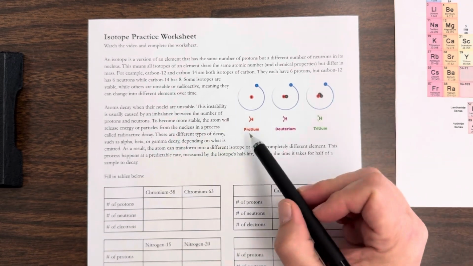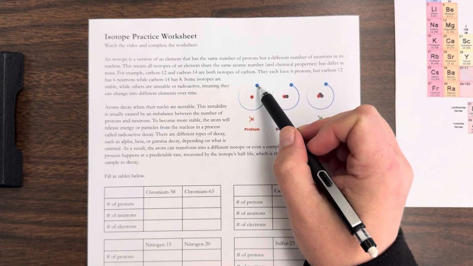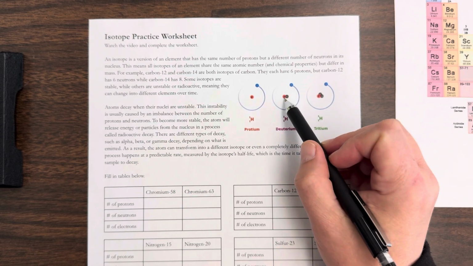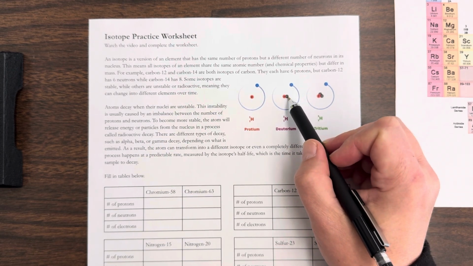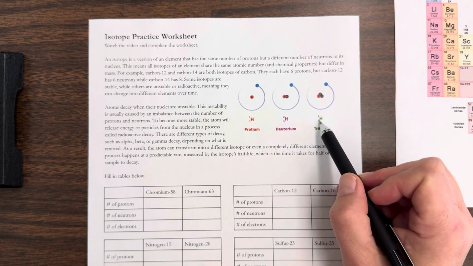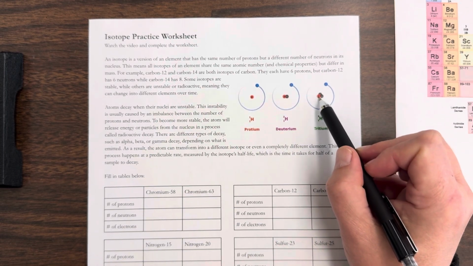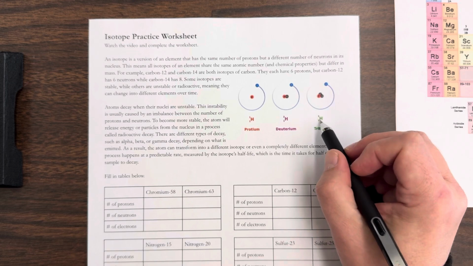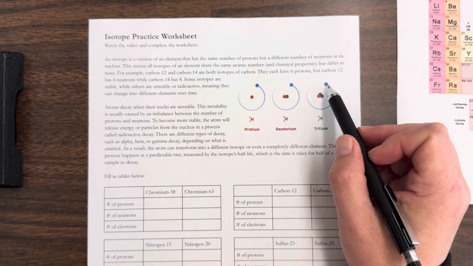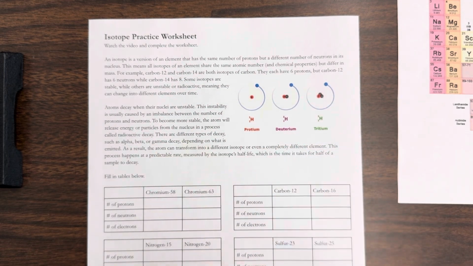So for instance, I've got hydrogen here with one proton and one electron. Well, here's another form of hydrogen. It's still hydrogen because it only has one proton, but now it also has one neutron, still only one electron. And then a third type of hydrogen, another isotope of hydrogen, one proton, just like all these others. That's why it's hydrogen, but now it has two neutrons, still only one electron. So these are the isotopes of hydrogen.